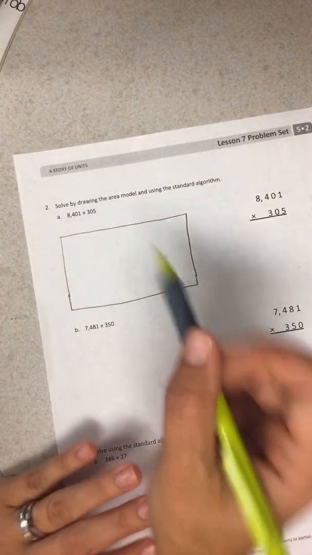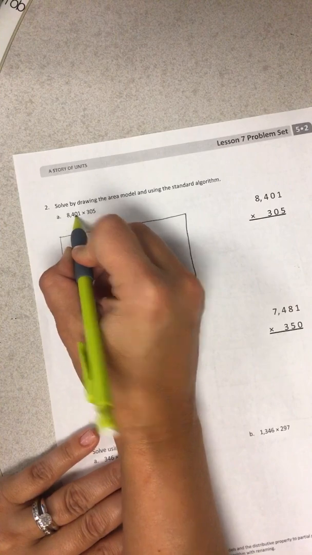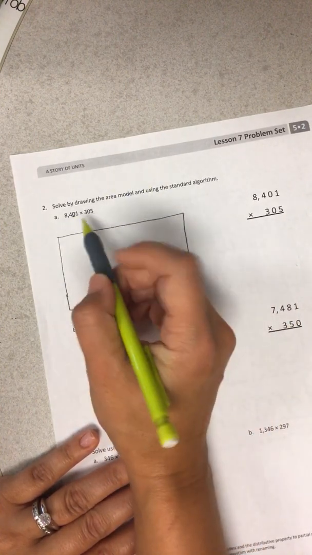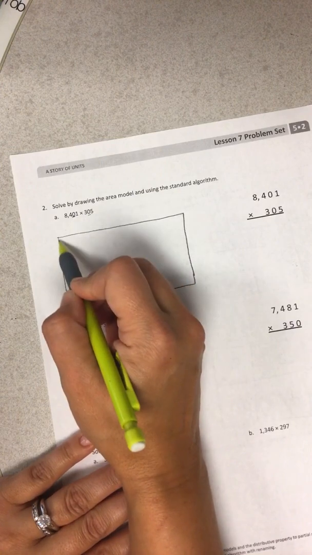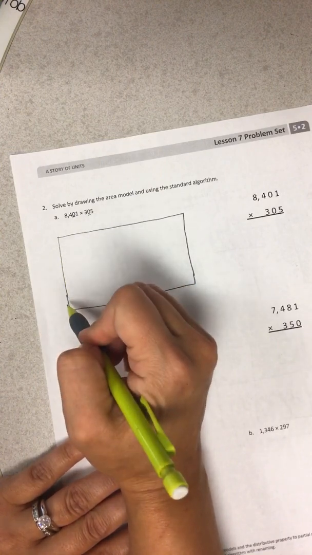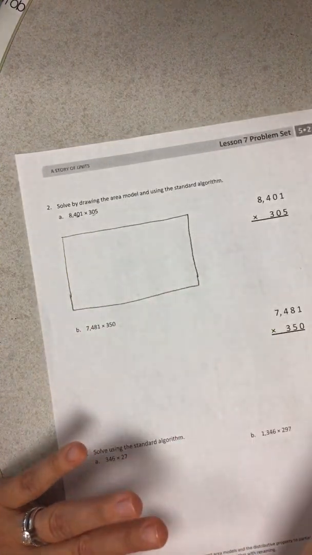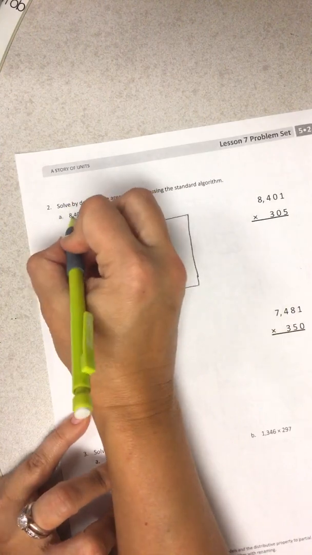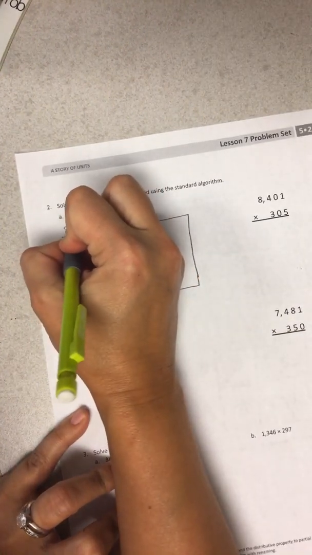But something I do notice is, am I going to have a 10 on this top number? Nope. Am I going to have a 10 on this side number that I multiply? Nope, I am not, because I have 0. If I've got 0 there, there's no reason for me to write that 0 and make more work for myself. So I'm going to expand this out. So first I have 8,000.